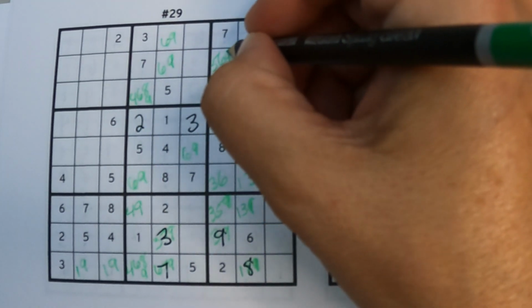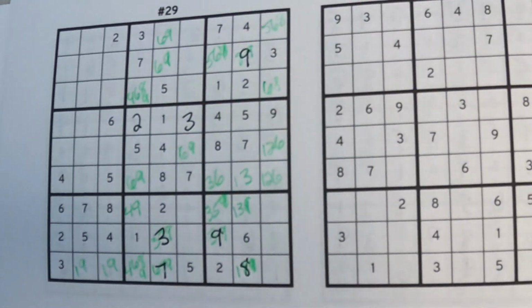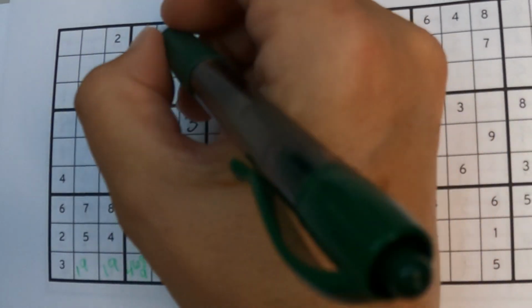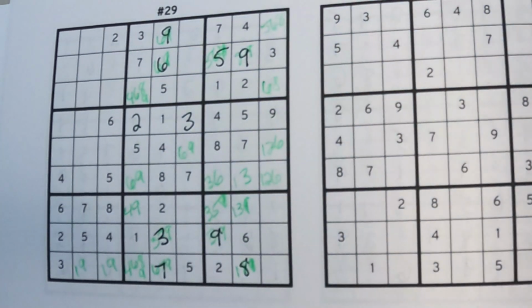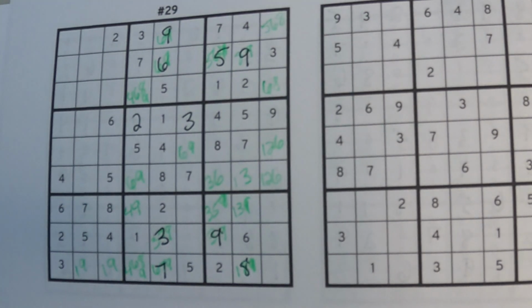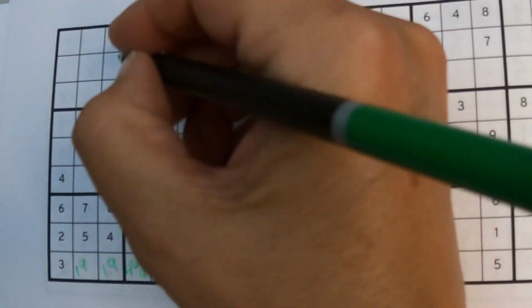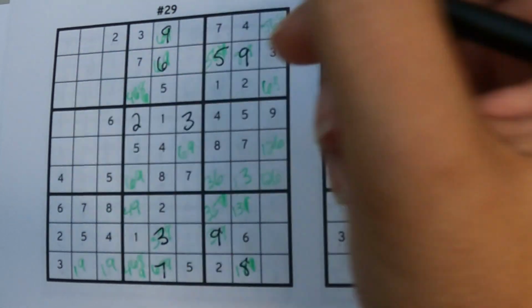With that 9, we can get rid of this 9. Oh, that 9 makes this our 6, 9. That 6 makes this our 5. With this 6 and 9, we can get rid of this 6 and 9.